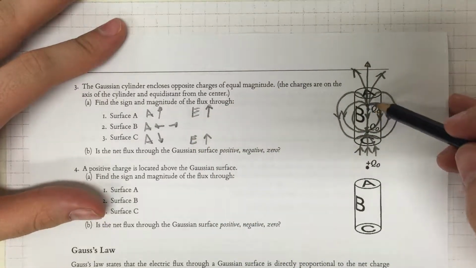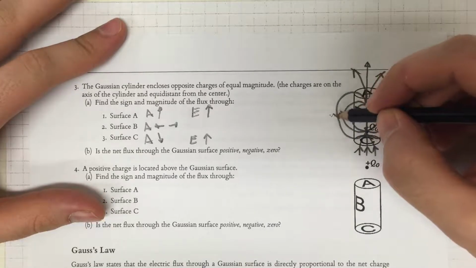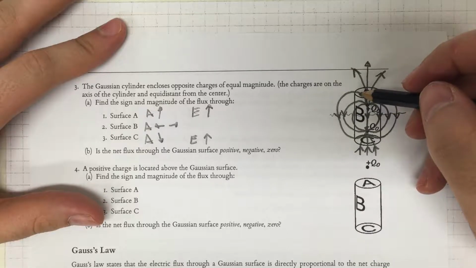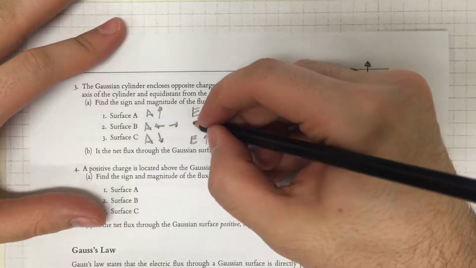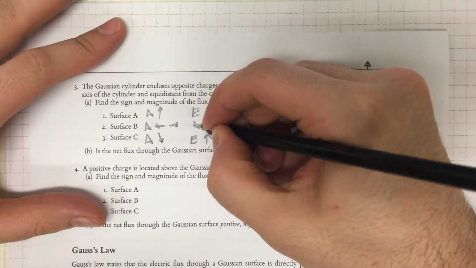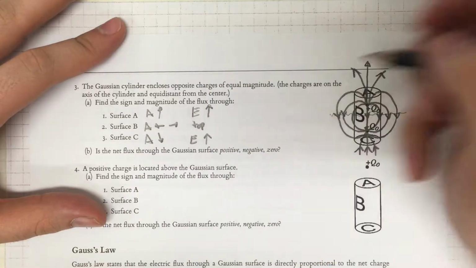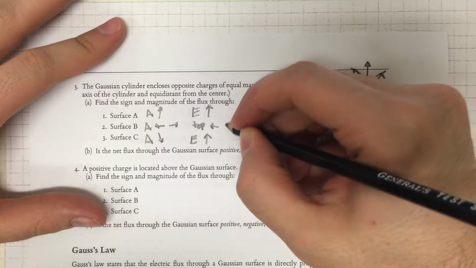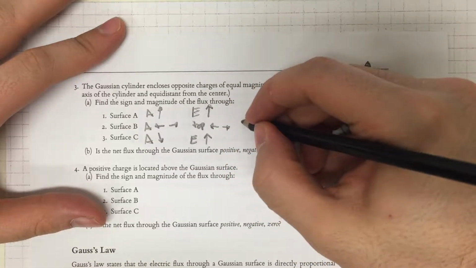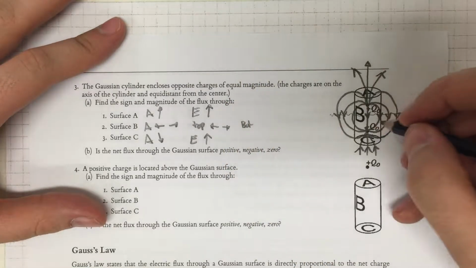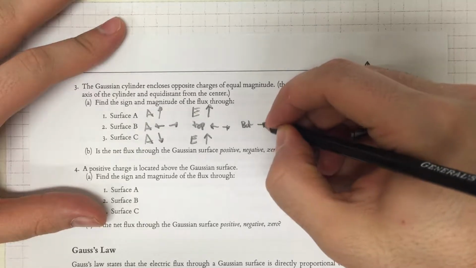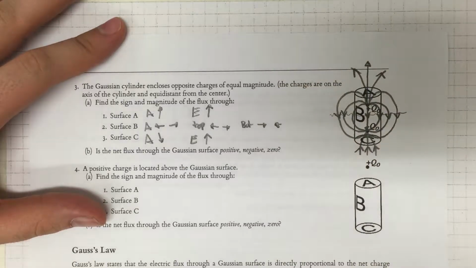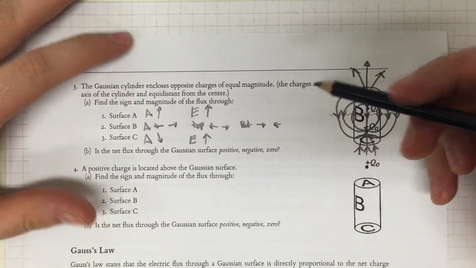Now, if I look at surface B, let's imagine I split surface B in half. On the top half of B, the electric field is pointed out, so to the left or to the right. But at the bottom of surface B, I see it's pointed inwards, on both sides. Now let's figure out what the flux is here.